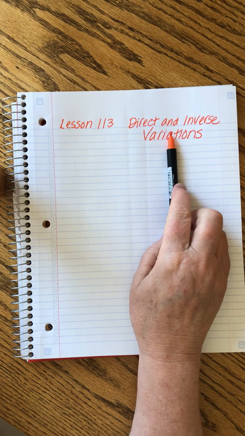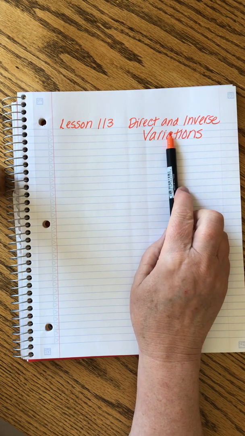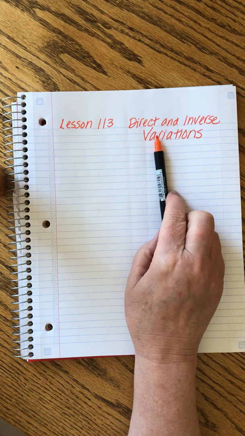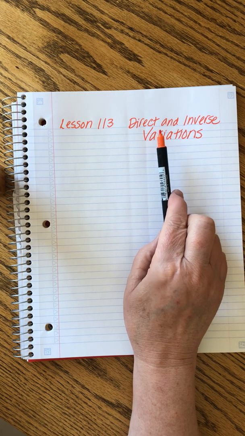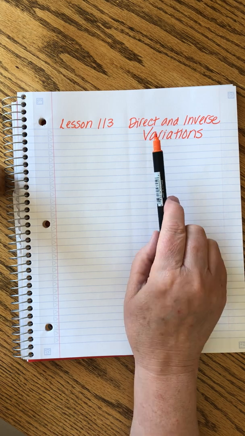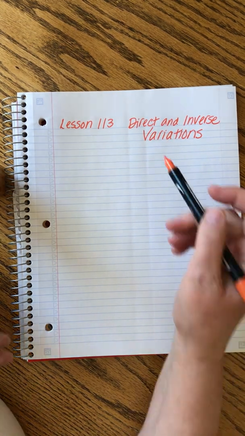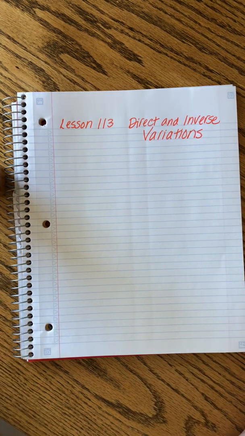This is a simple idea, and the formulas are simple. The only thing that trips students up sometimes and makes them feel confused is that we're going to be applying them to science ideas. I'll say more about that when we get there, but let me explain what variations are in a simpler way. Have you ever watched a group of toddlers playing?